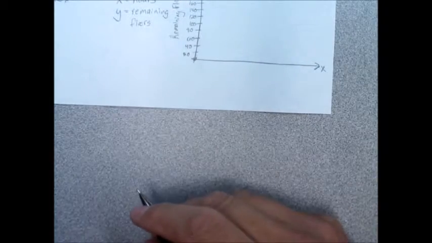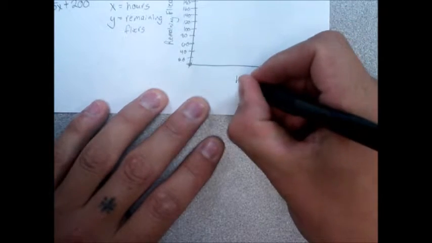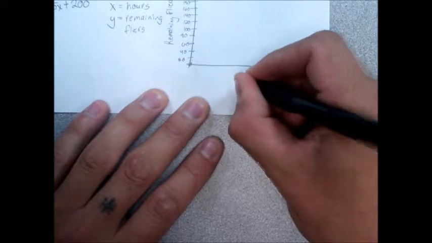And Cambry just had a stroke of genius. X stands for hours, so we should probably just go ahead and label that baby hours. Well, probably put the capital letter on the title, huh?